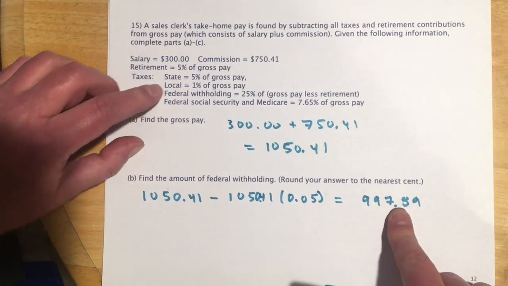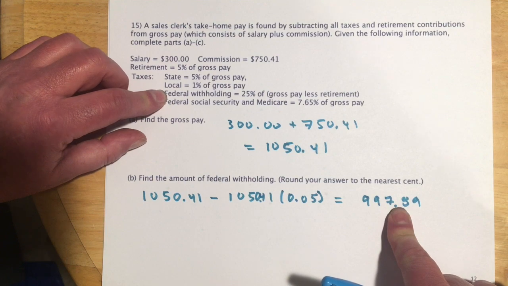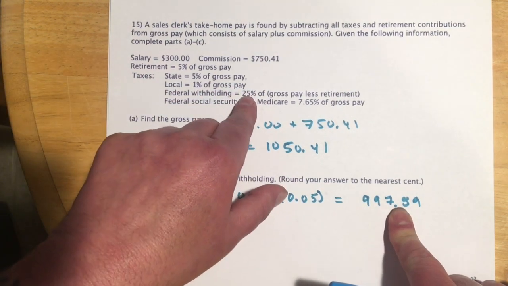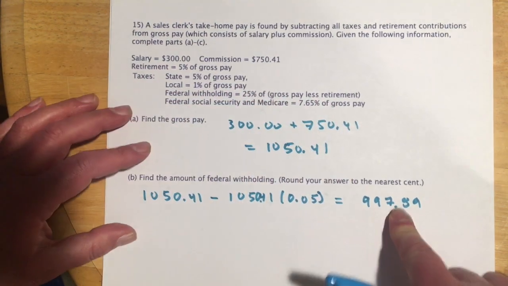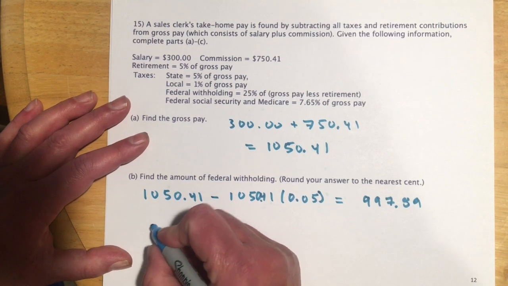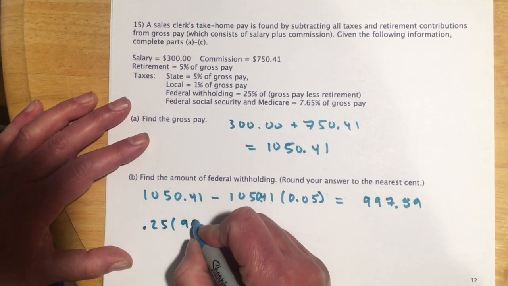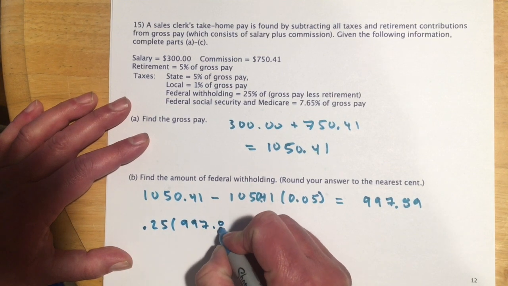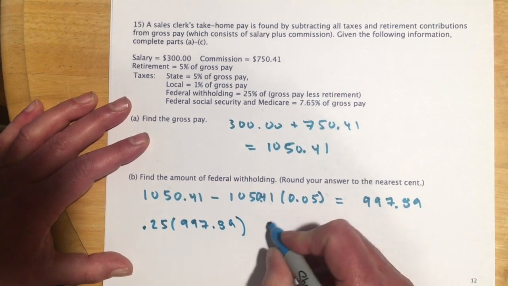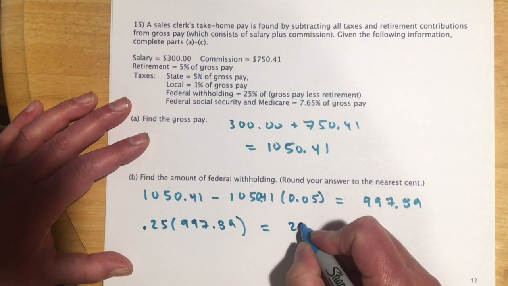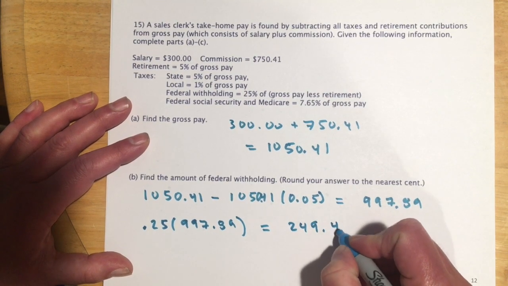So this is the amount that the federal withholding will get taken off of, because again, it's 25% of gross pay, but less retirement. So now we can go 25% of this. And we toss that in a calculator, and we get 249.47.